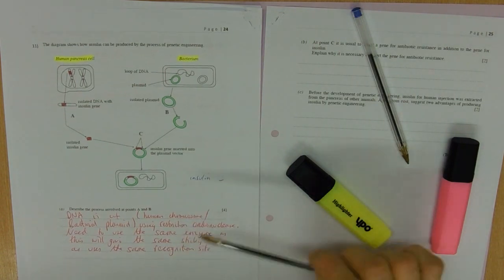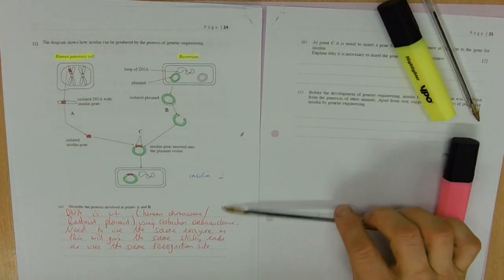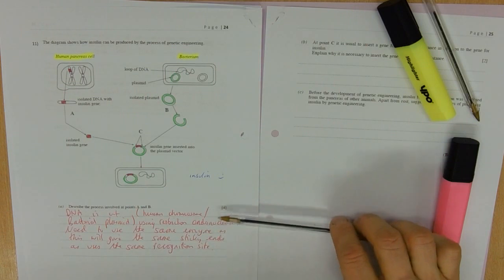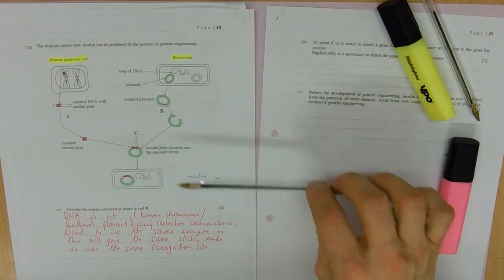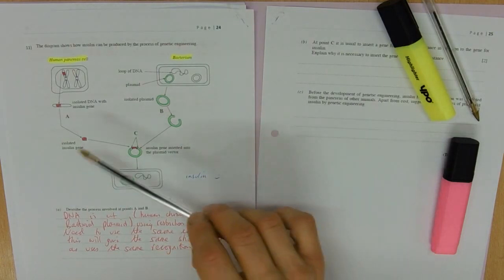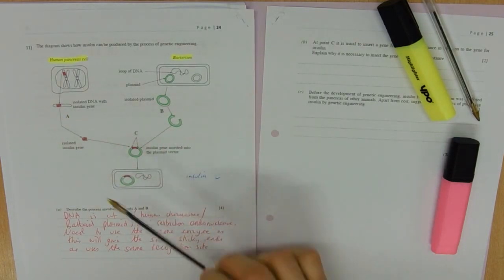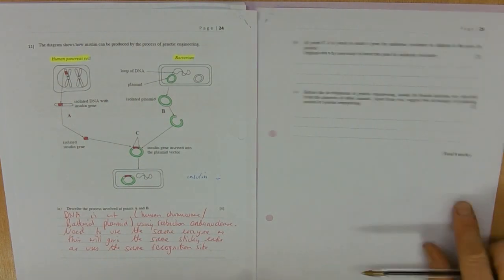So that's a typical question where there's quite a lot of marks there. There's almost half an essay of marks. And if you're just saying cutting and inserting, it's not good enough. You need to name the enzyme, name the other bits of detail about this.